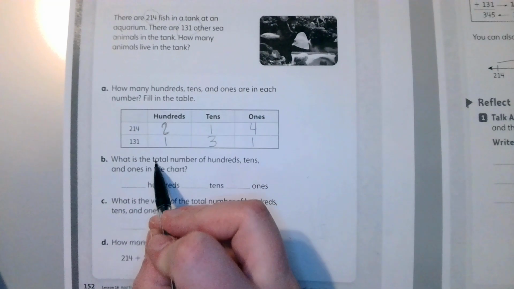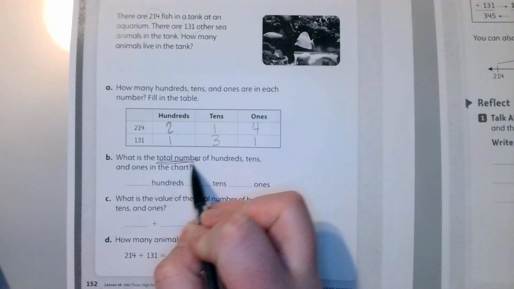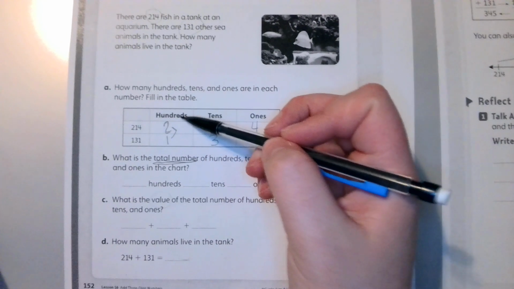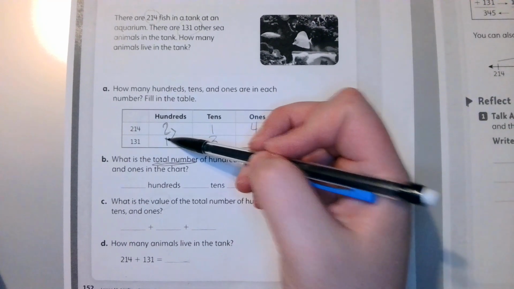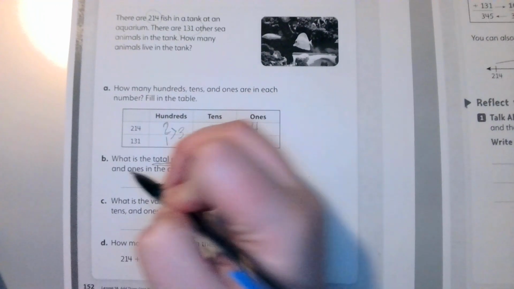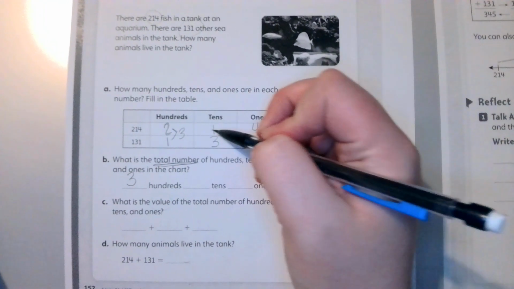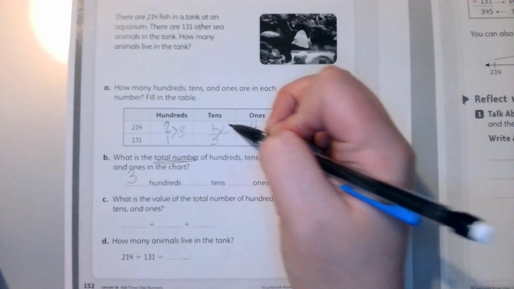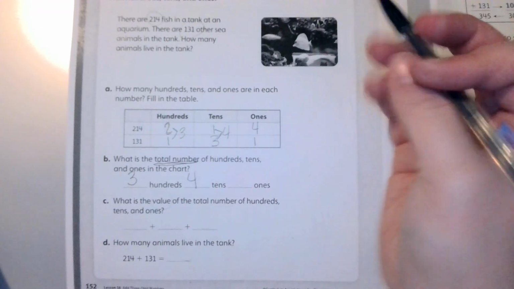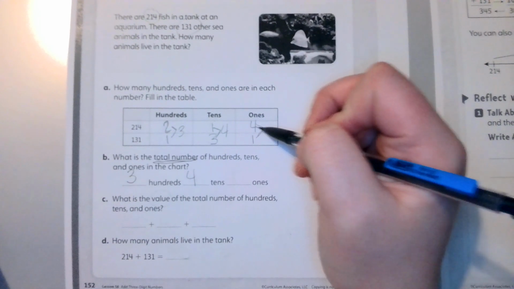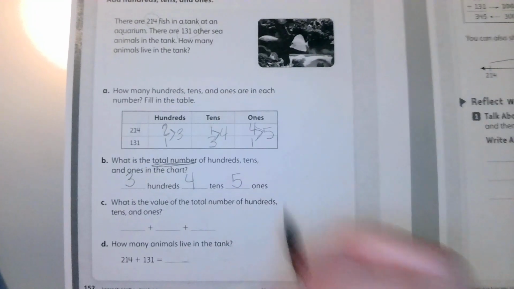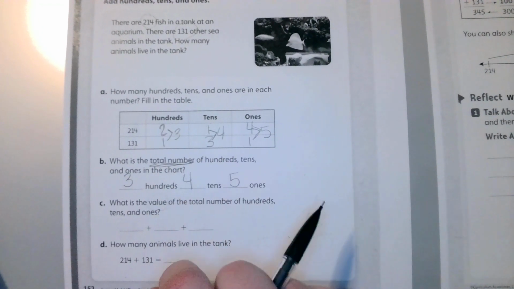Okay? Now, it says in B, what is the total number of hundreds, tens, and ones? It says total number. So that means it wants to know these two added together. So how many hundreds are there? 2 plus 1 is 3. So there's 3 hundreds. How many tens? 1 plus 3 is 4. 4 tens. And how many ones? 4 plus 1 is 5. So there's 5 ones. Okay? Real easy. They just wanted to know.